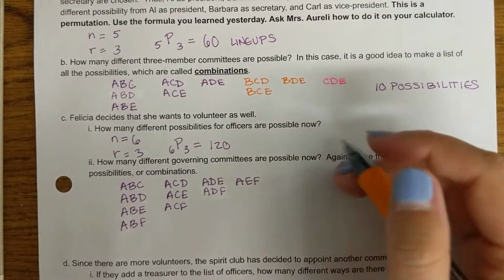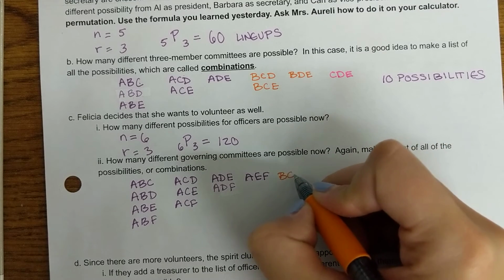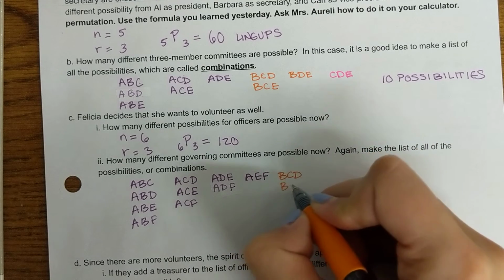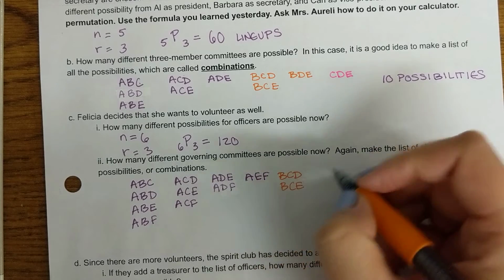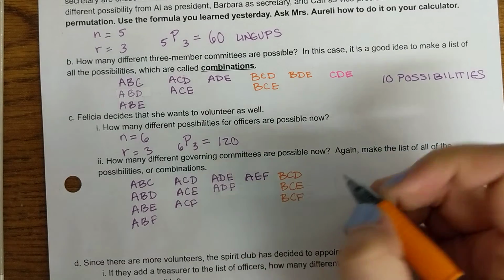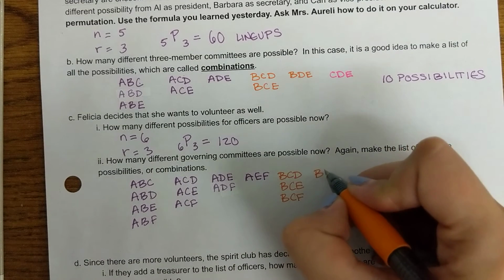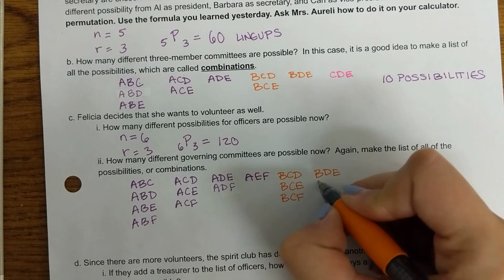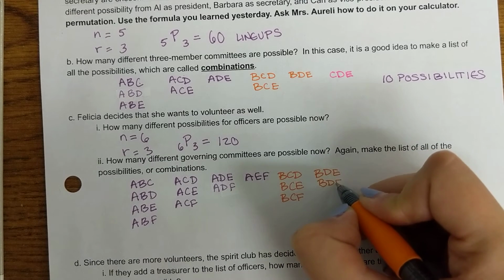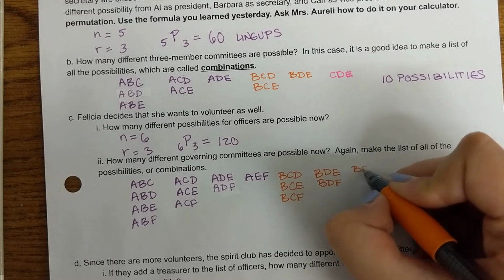The ones without A. B, C, F. B, D, E. B, D, F. B, E, F.